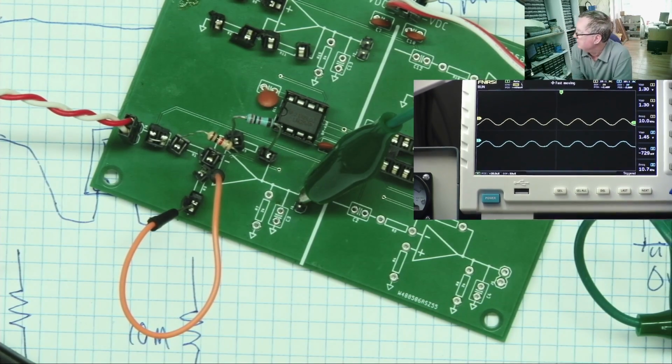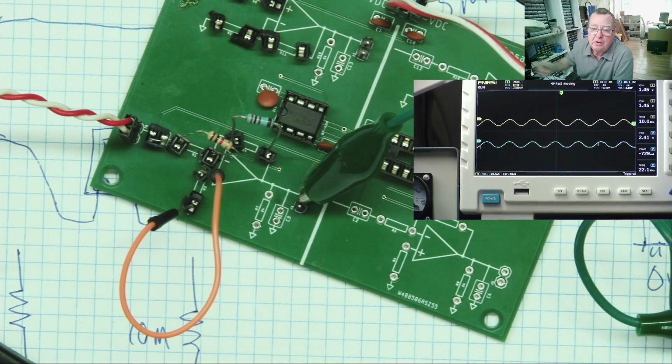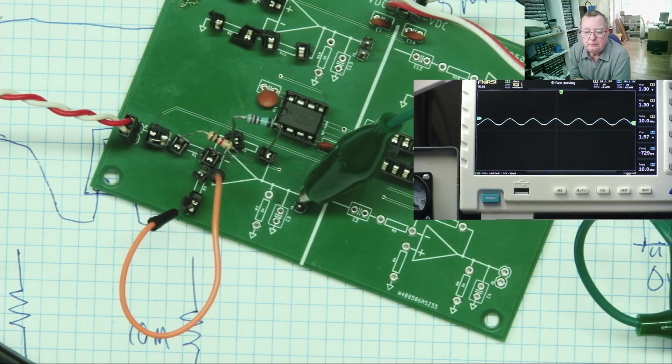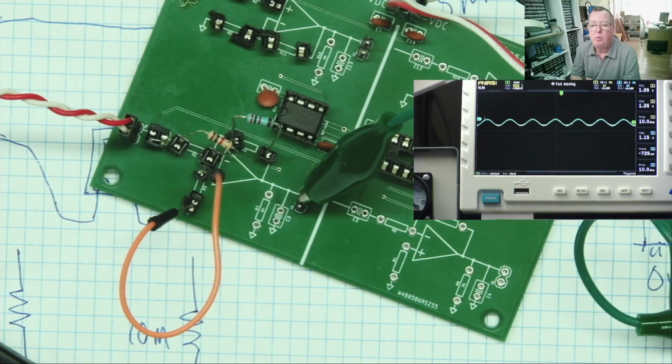Well, you can see there, what do we get? The input and the output are now both the same. So it's no longer an inverting signal, and the amplitude of the two now is the same. Okay? So that's the answer. But why does this happen?